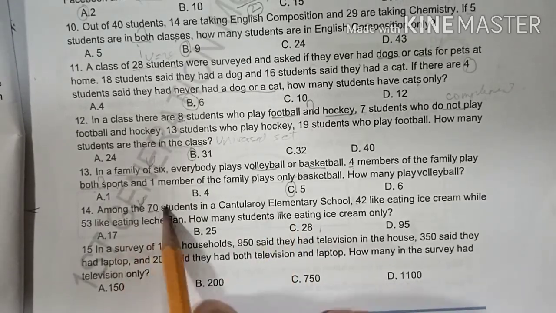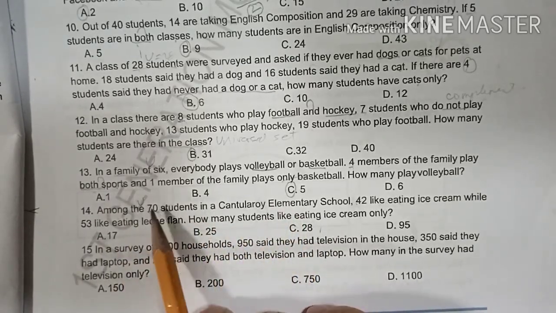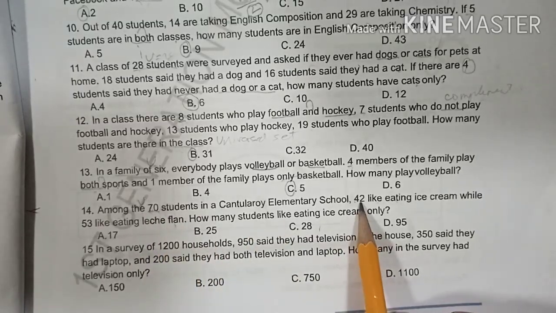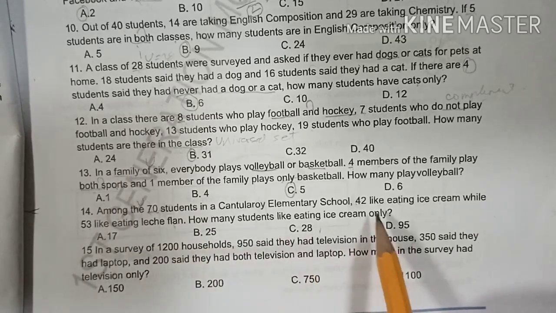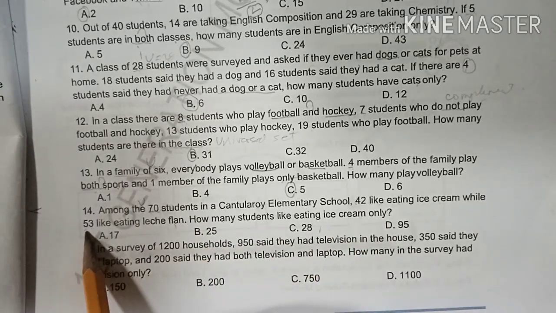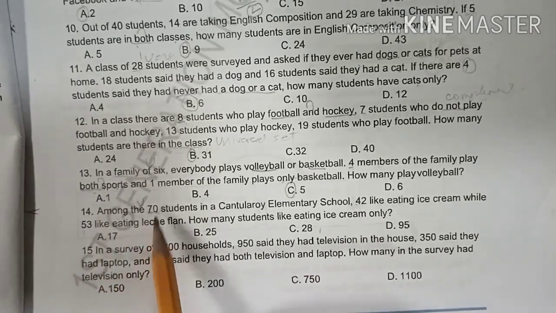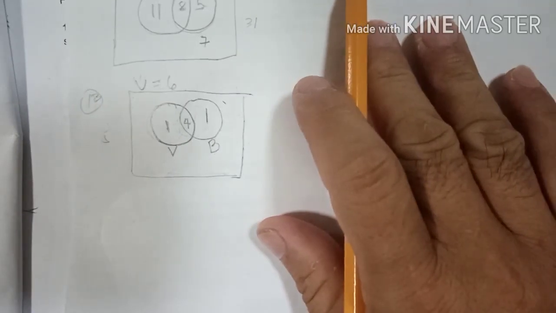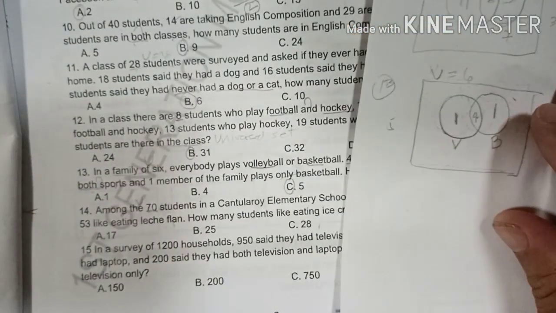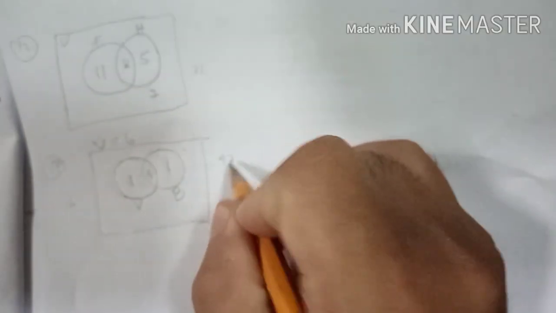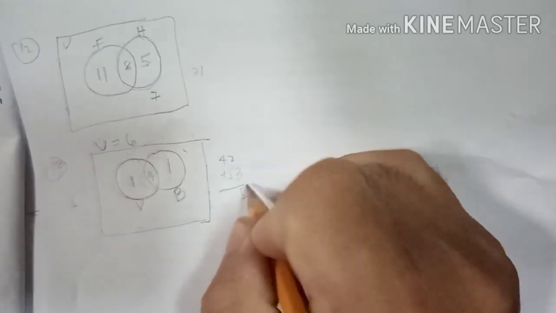Now, there are 70 students in Cantularoy, only 70. There are 42 for ice cream and 53 for lychee plant. So, if you add up 42 plus 53, the answer is 95. It exceeds 70. So, when you add up 42 plus 53, the answer is 95.